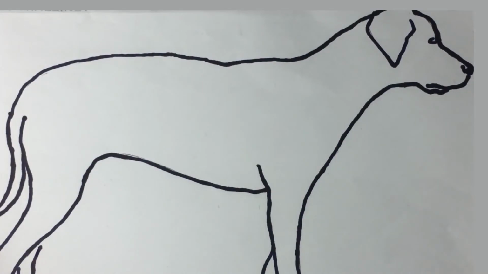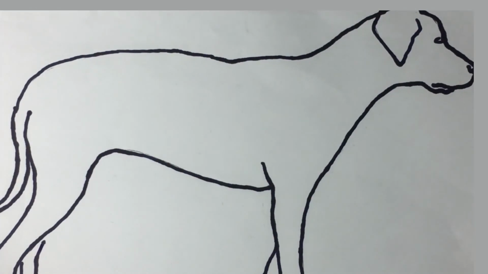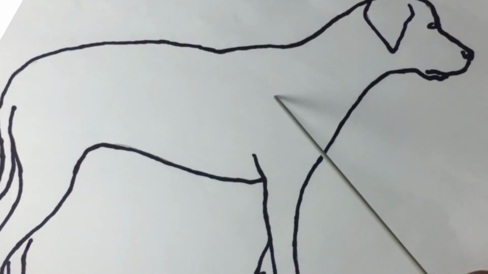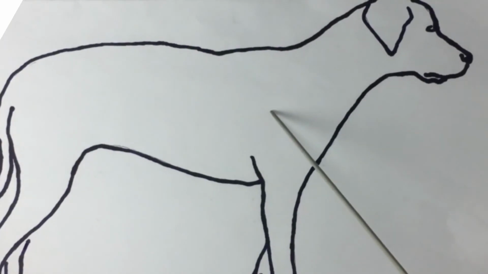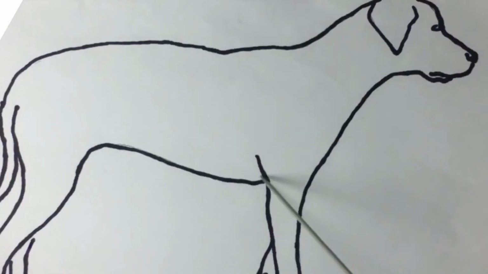So now we are ready to move on to the next part of our project, which is to create the openings for the dog's legs and knit the vest, let's say, of the dog. So please watch the next part of my tutorial.